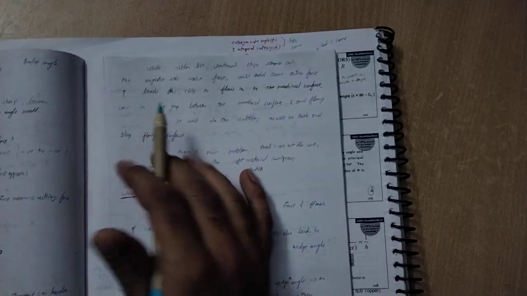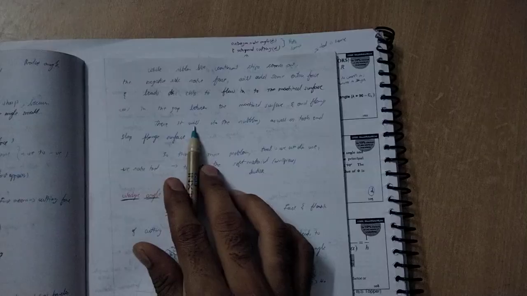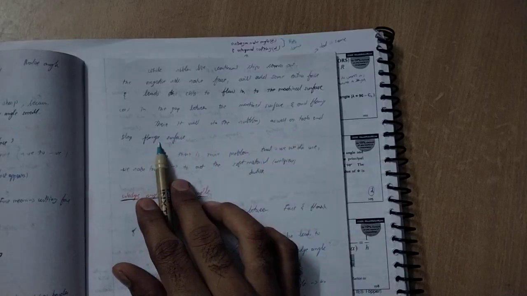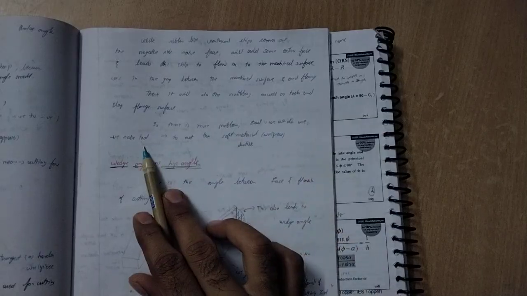The machined surface will flow, or the gap between the machined surface and the flank. So there will be rubbing, as well as the tool wear condition. So there is a maximum problem. That's why we don't use the negative rake angle.